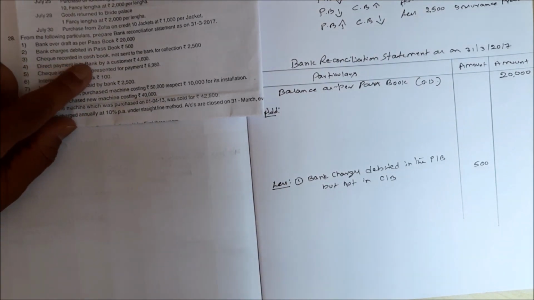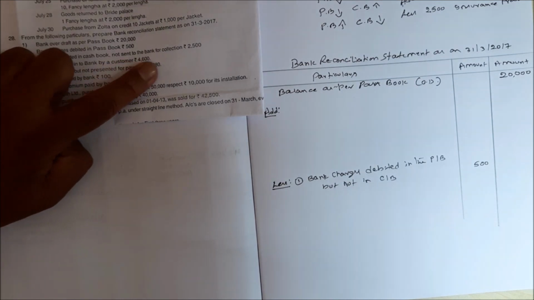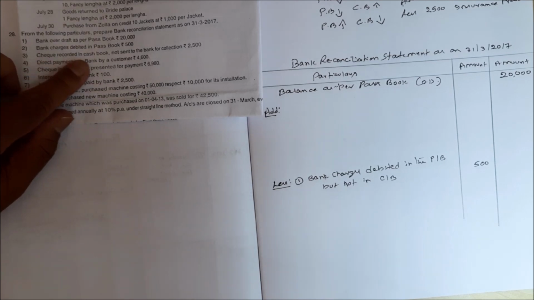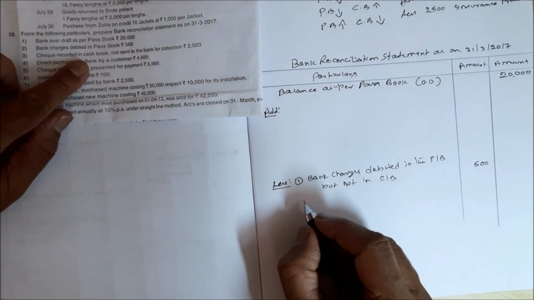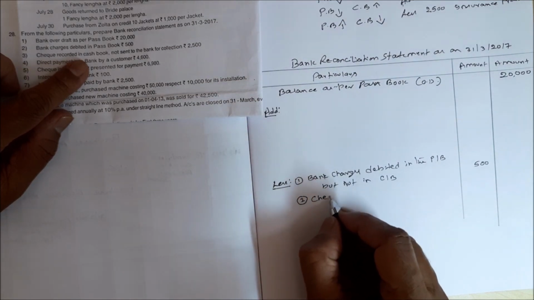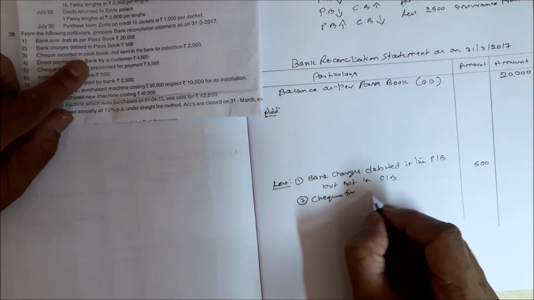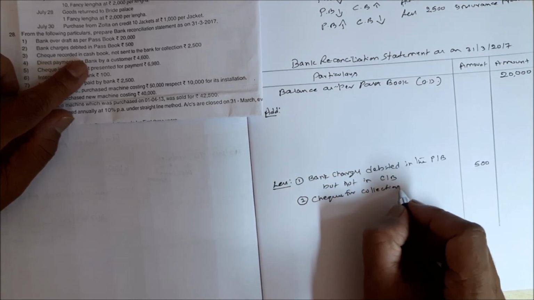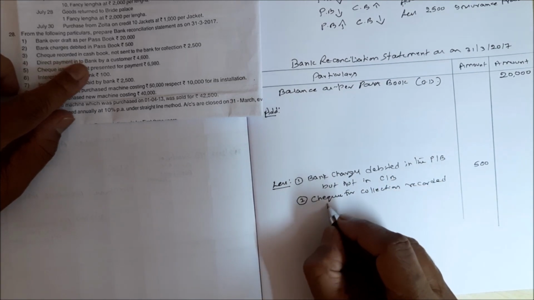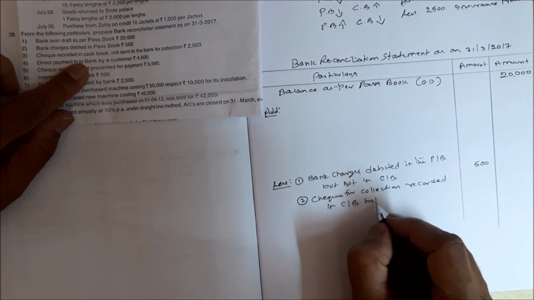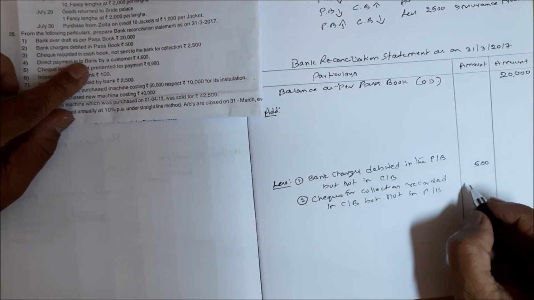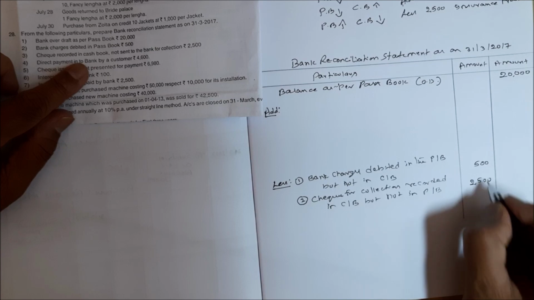Then check recorded in cash book not sent for collection to the bank. So very simple, we thought that it has been already deducted. So again deduct: check for collection recorded in cash book but not in passbook, 2500.